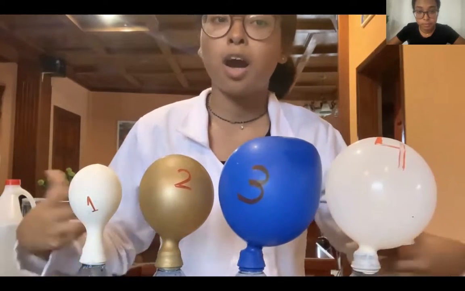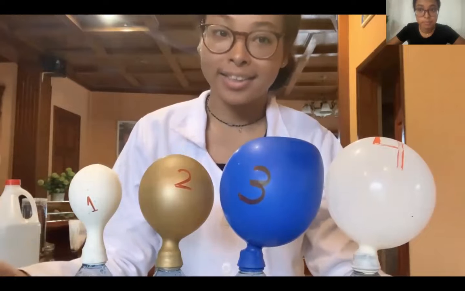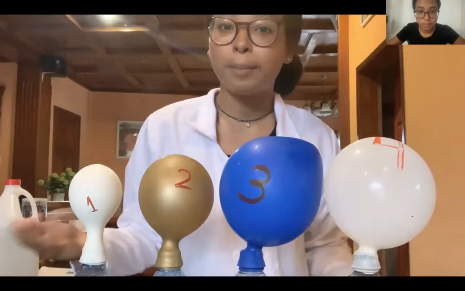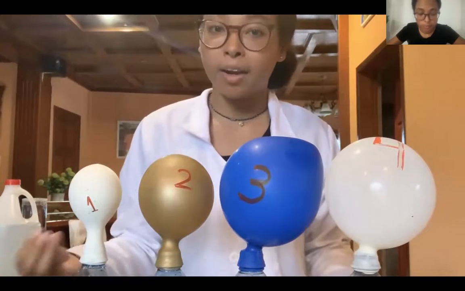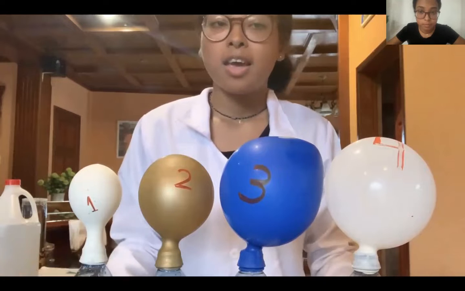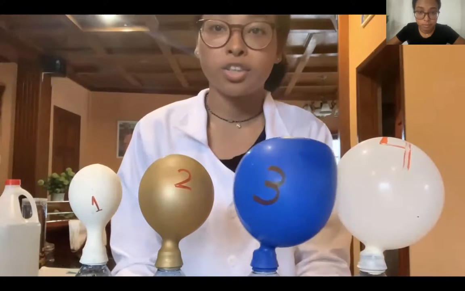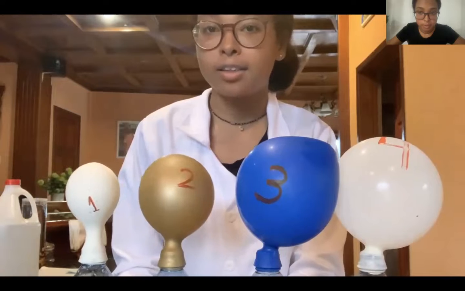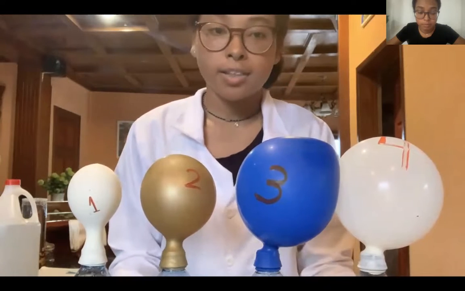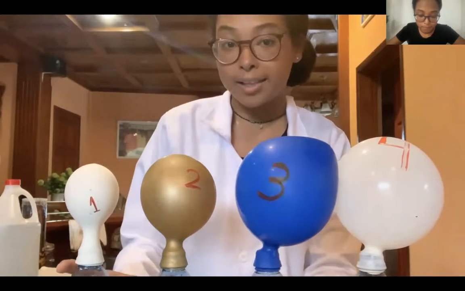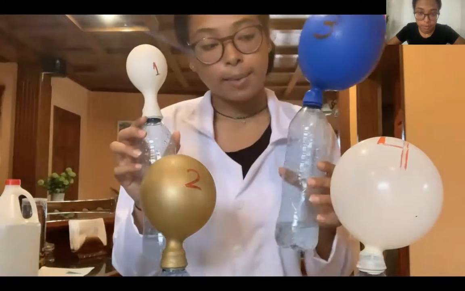The carbonic acid in each reaction from sodium bicarbonate and acetic acid is unstable, so it undergoes decomposition to produce water, H2O, and carbon dioxide, CO2. The carbon dioxide is then released as bubbles to expand each balloon.